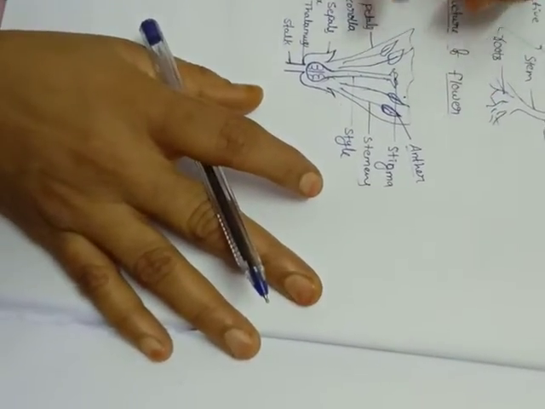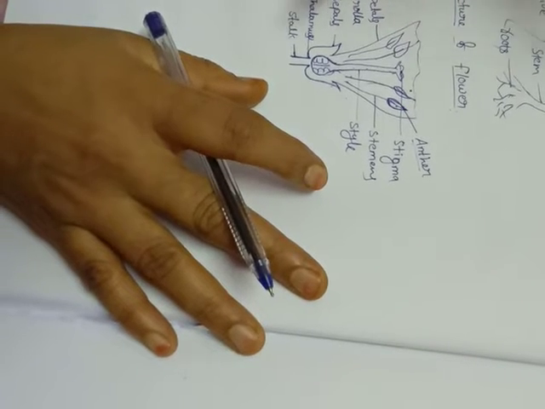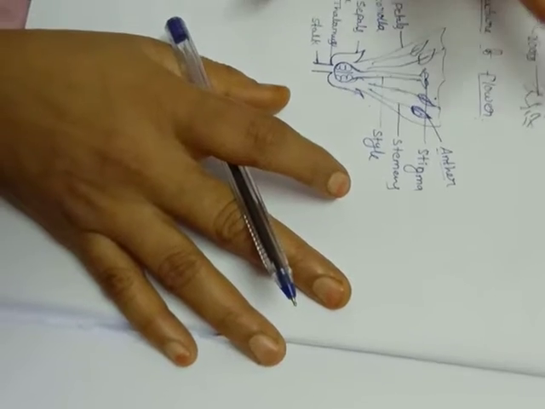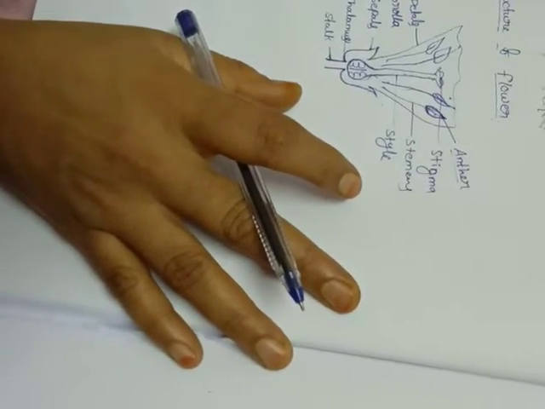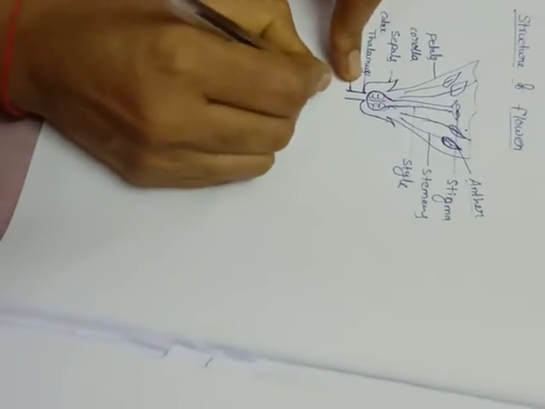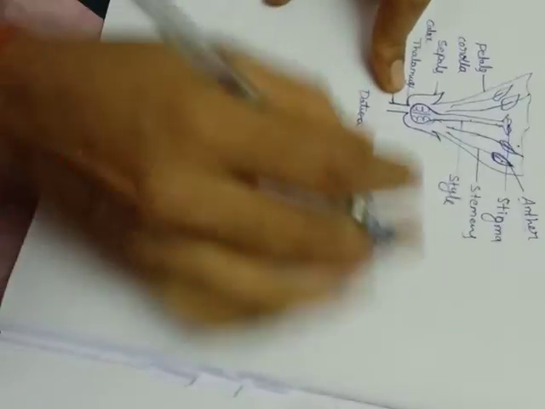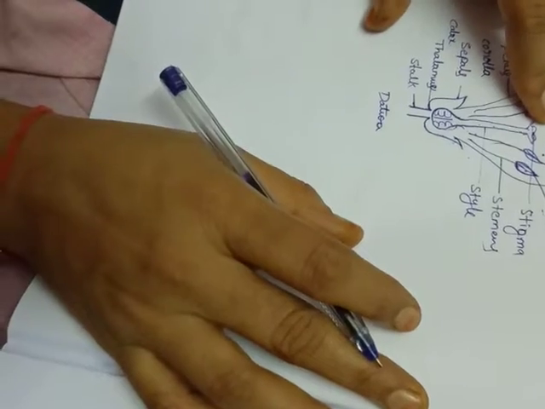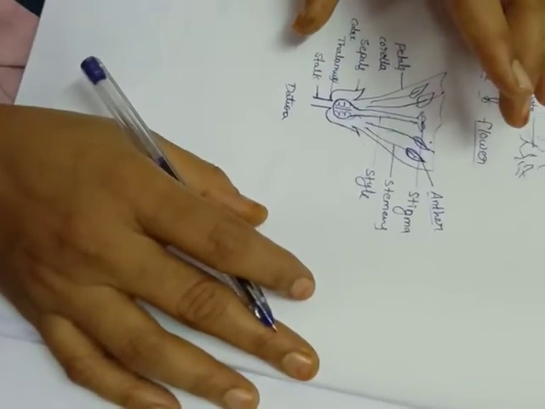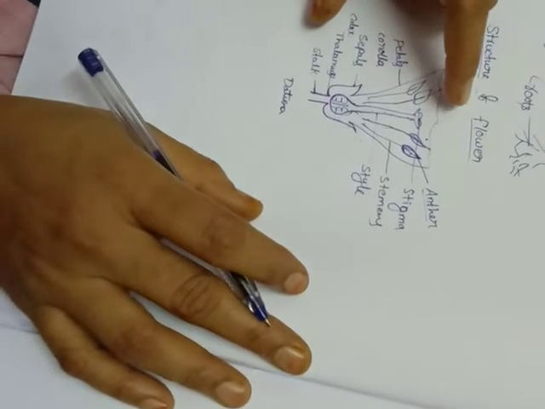For example, cucumber, bottle gourd and bitter gourd. These are unisexual flowers. Now coming to bisexual flowers, this is a bisexual flower. This is the datura. In this we have both androecium and gynoecium. These are bisexual flowers.